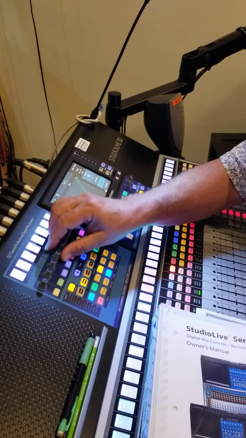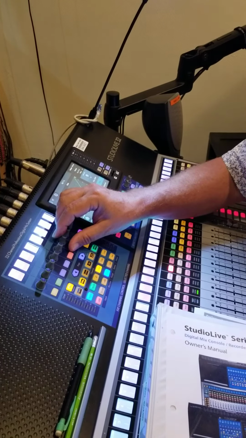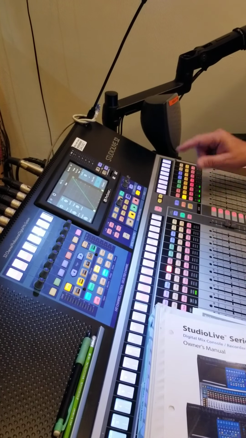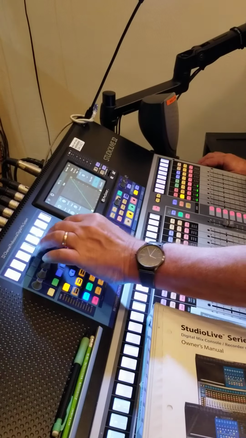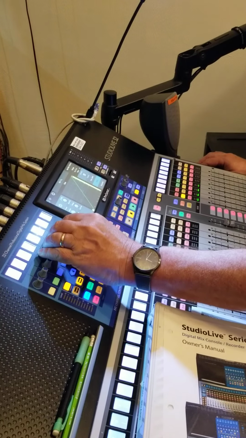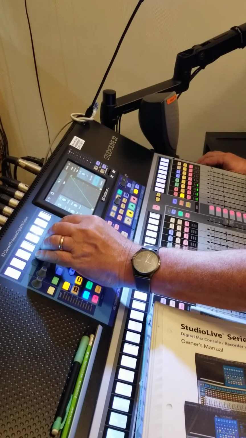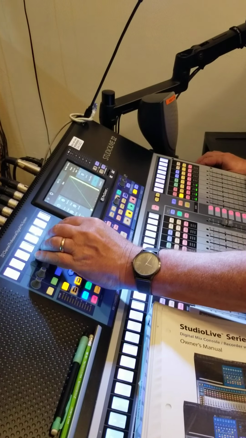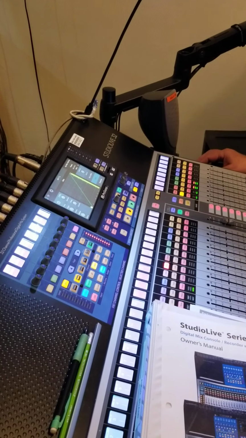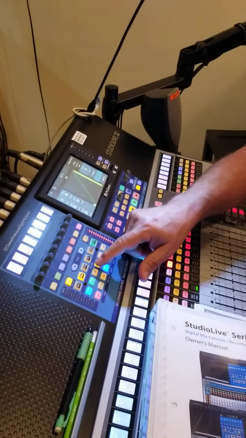Attack, range, release, key filter, easy boy. Everything on there right now. Put some stuff. Then you have compressor.